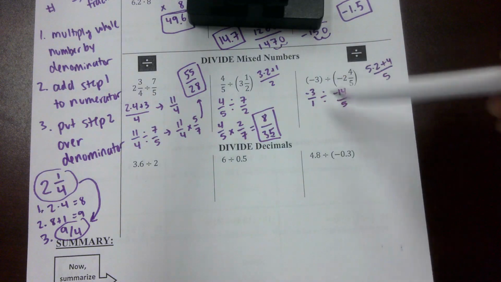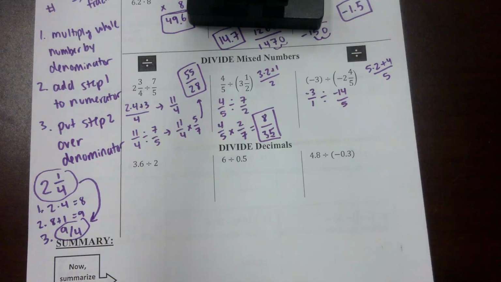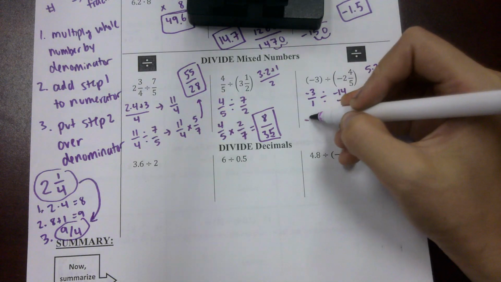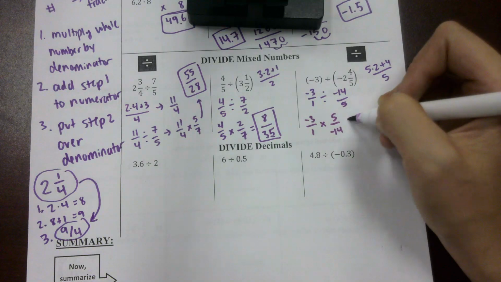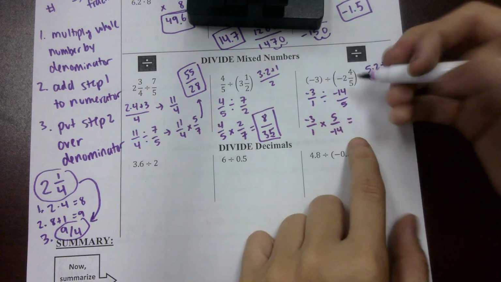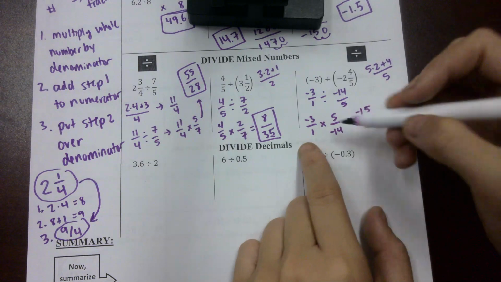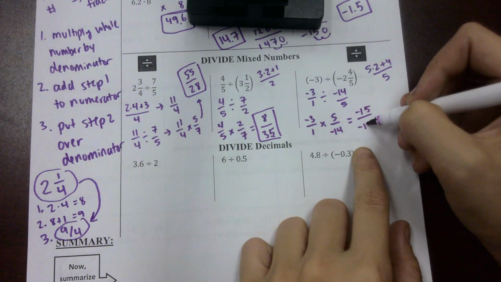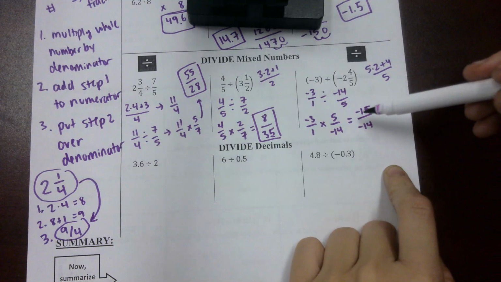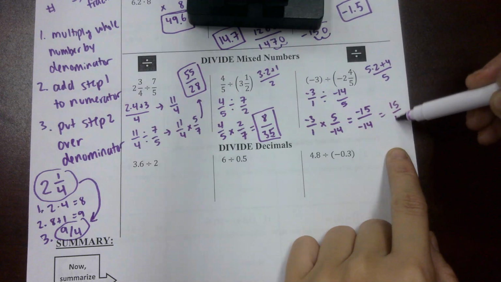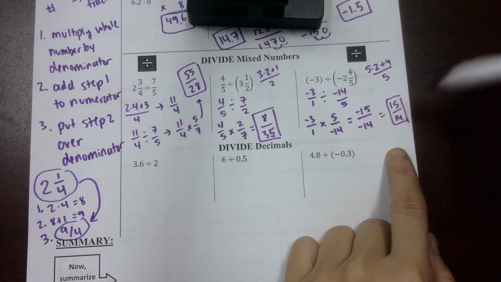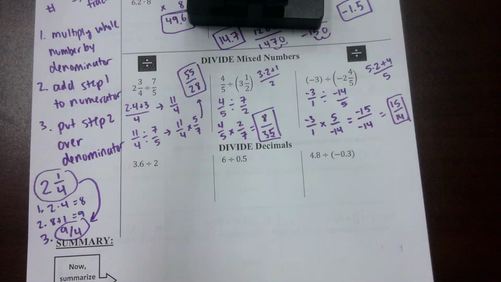So we've turned them both into fractions. And now we do our favorite, our flipping. -3 over 1 times 5 over -14. -3 times 5 is -15. 1 times -14 is -14. And then to simplify this, a negative over a negative becomes a positive. So we have 15 over 14. So that's it for dividing mixed numbers.